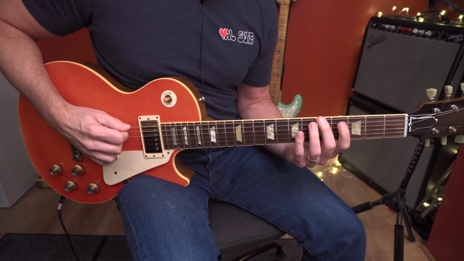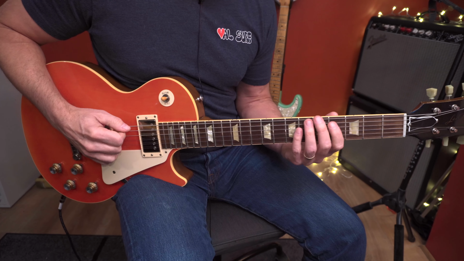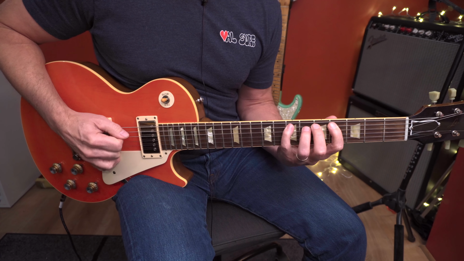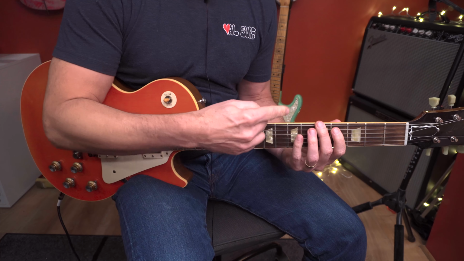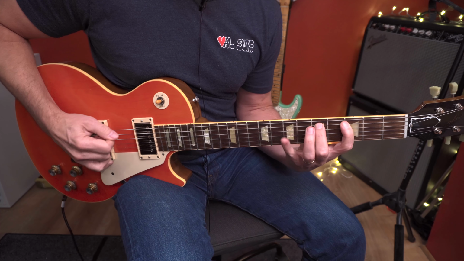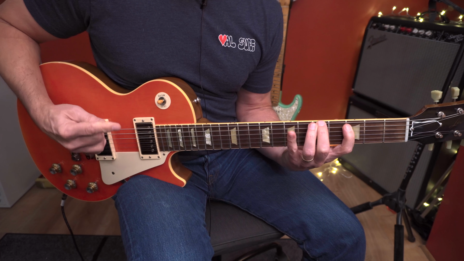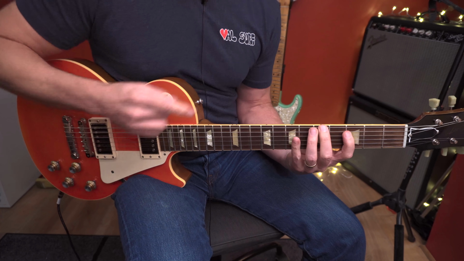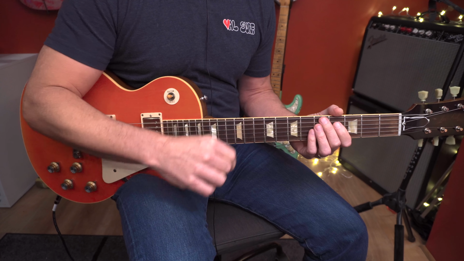If I play that same scale, let's just do the first 5 notes. Listen to this. 1, 2, 3, 4, 5. If I play those same first 5 notes, but I use the minor third, I'm playing a minor scale. So the third defines what type of scale you're playing.